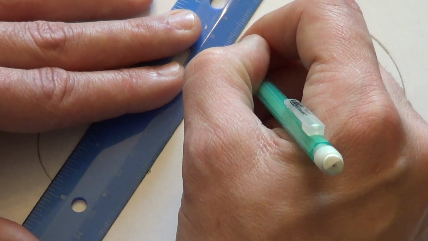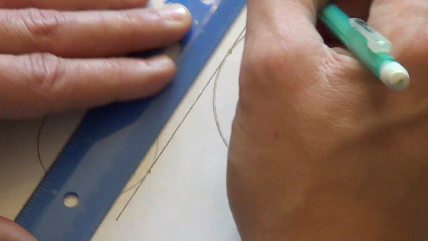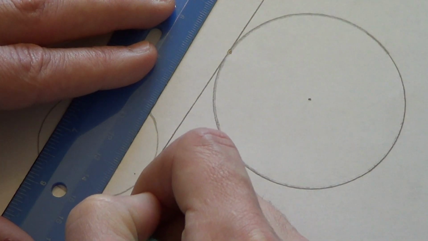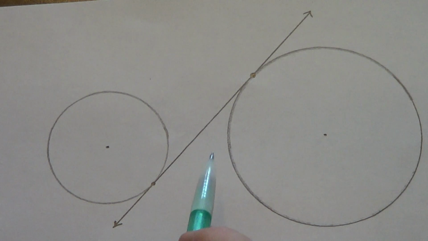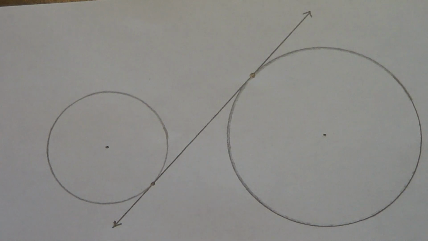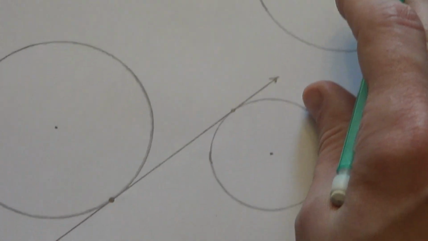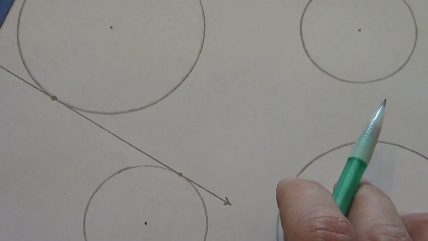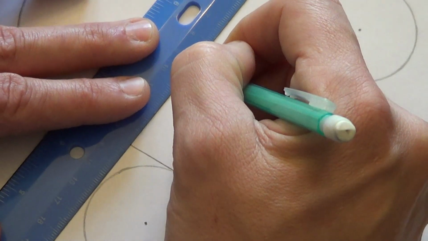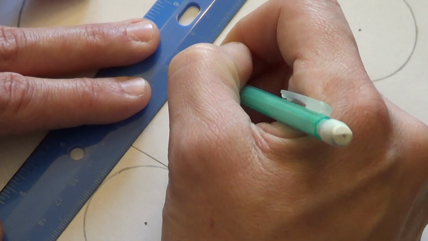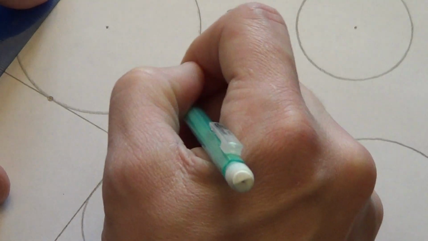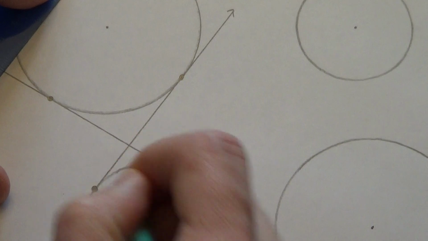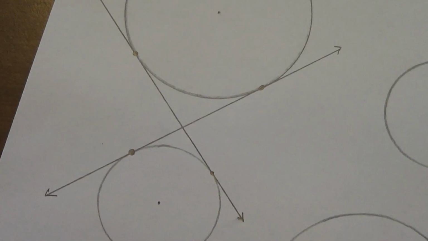Okay, common internal tangent. And why is it considered internal instead of external? I'll give you a more technical definition in a second, but internal goes between the circles, inside the circles. We also have another one. Here, I'll try it that way. It kind of comes this way, about like this. There's my point of tangency, here's my point of tangency. So that's also considered a common internal tangent.